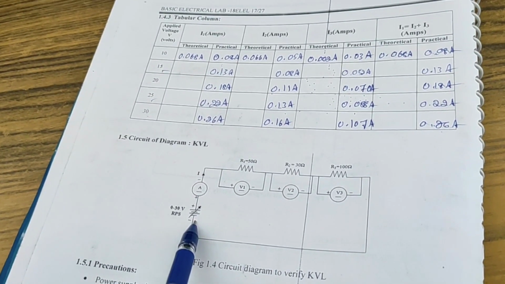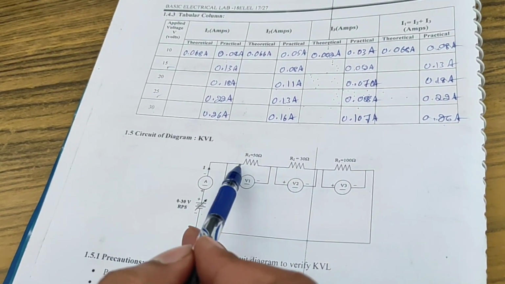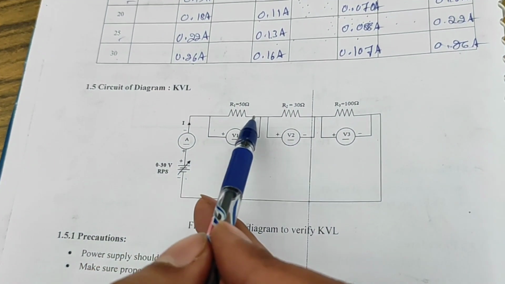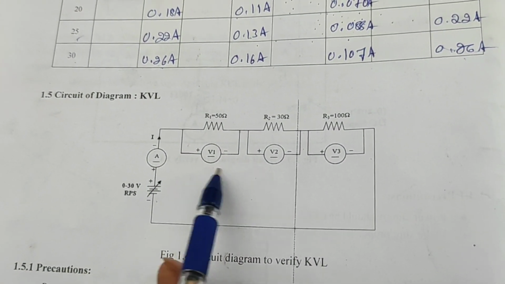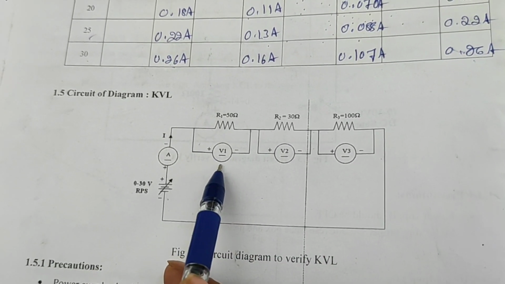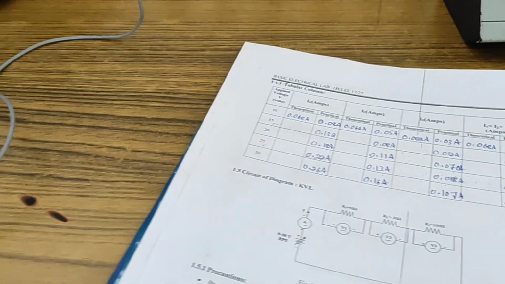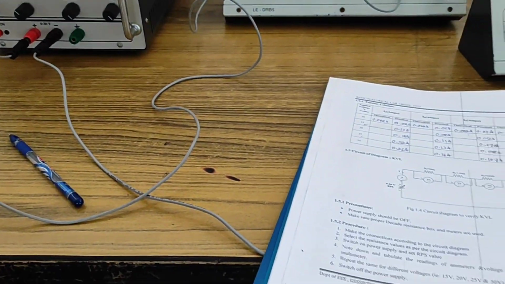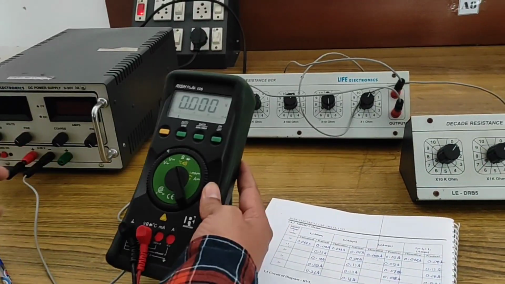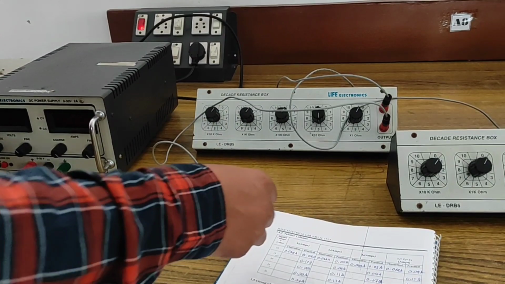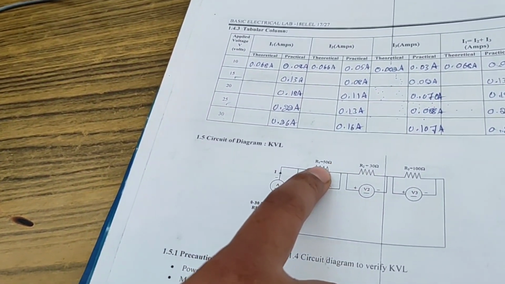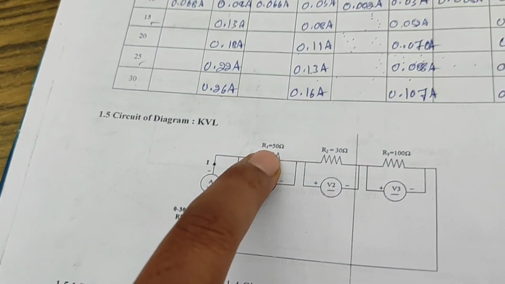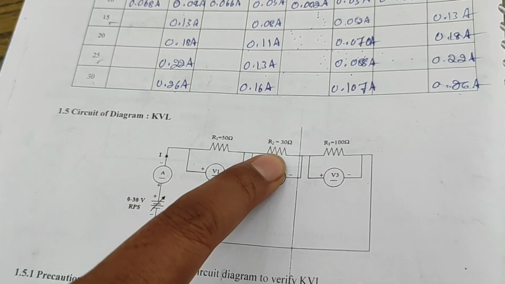regulated power supply negative. Now, in order to measure the voltage across each resistance, instead of using 3 voltmeters, we can use the multimeter, and in the multimeter we can measure the voltage drop. As you already know, the resistance value here you need to set. So before conducting the experiment, we need to set the resistance value: R1 is 50, R2 is 30, and R3 is 100 ohm.